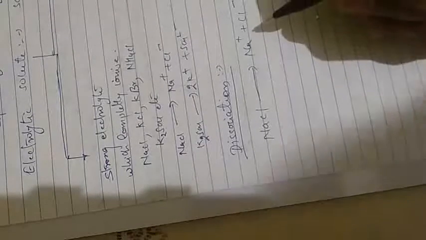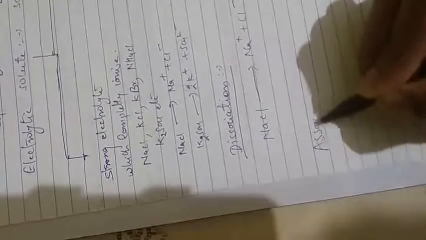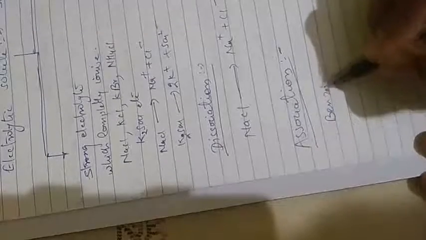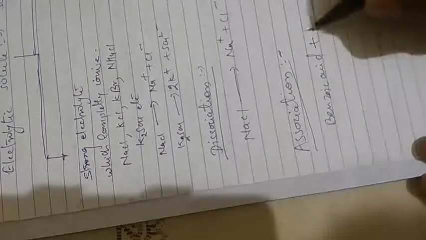In the case of association, suppose we have benzoic acid dissolved in benzene. In the case of dissociation, water is the solvent; in the case of association, benzoic acid is dissolved in benzene.